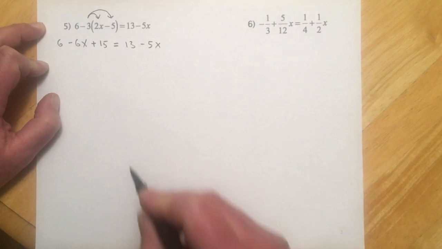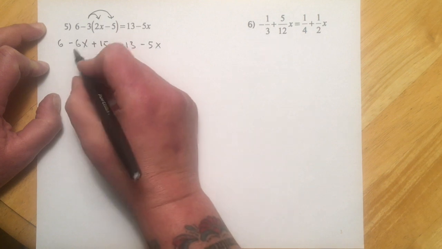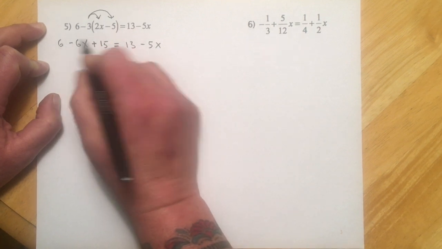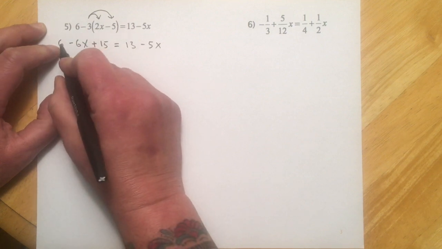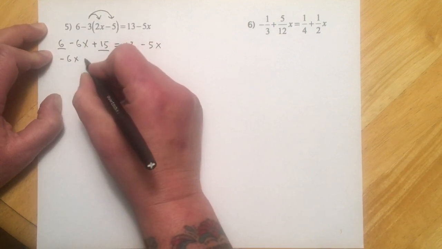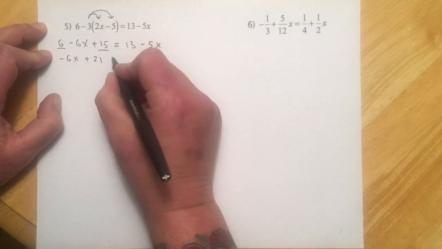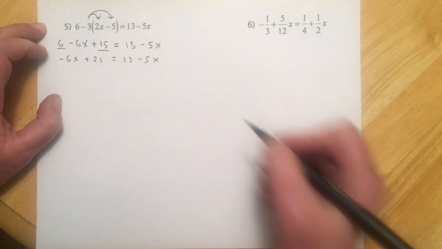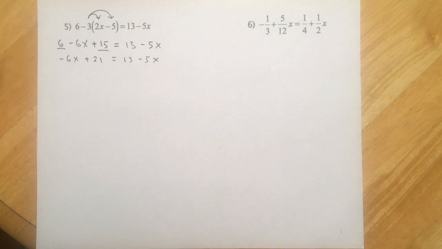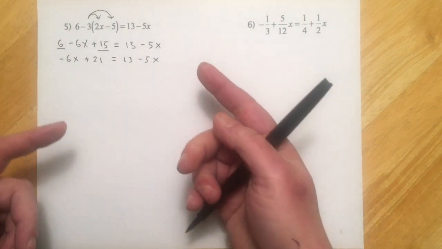And so then I'll go ahead and collect my like terms before I start moving stuff around. So I could write in either order, but I like the x's first. We'll go descending order. And then 6 here, 15 here, so I'll put those together and get a 21. And 13 minus 5x on that side. So now I want x's to one side and numbers to the other.